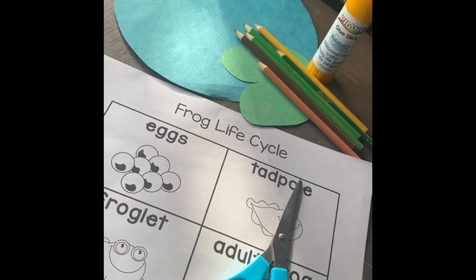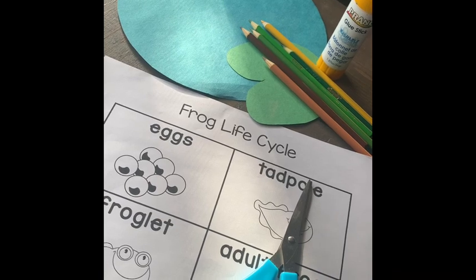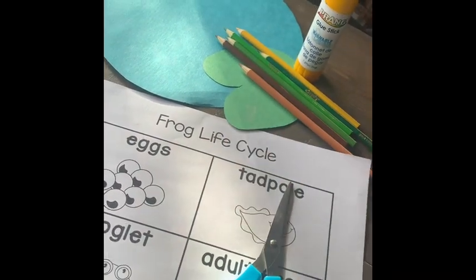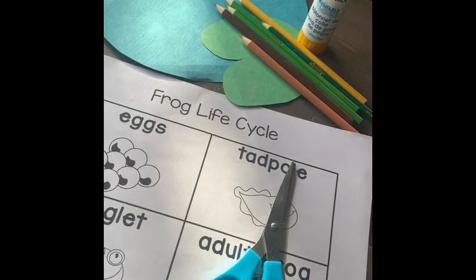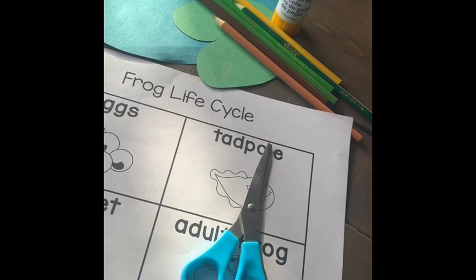Here are the things you'll need for this activity: the paper, the large blue circle, the green construction paper, that's going to be the lily pad, some colored pencils, crayons or markers, glue, and scissors.